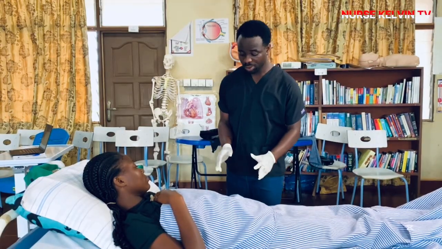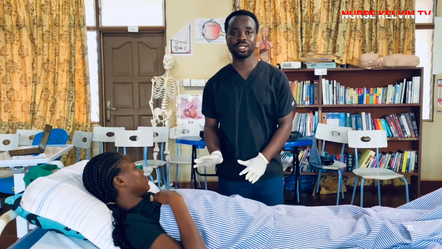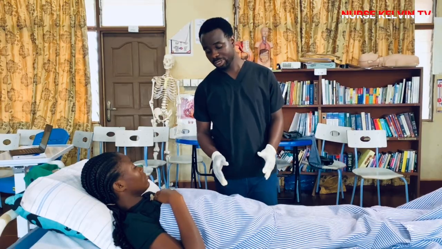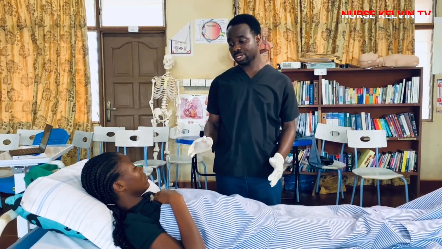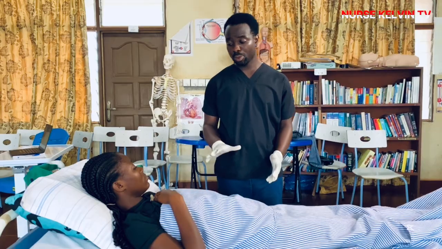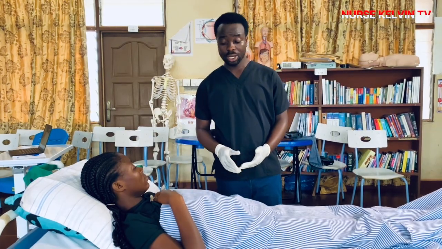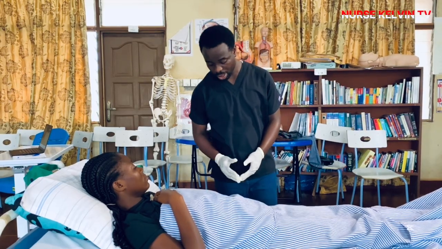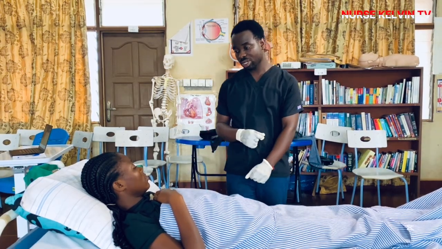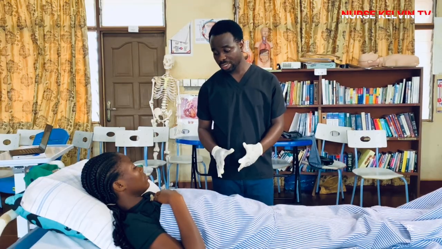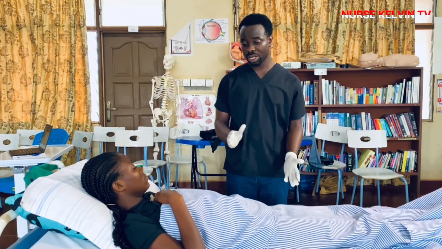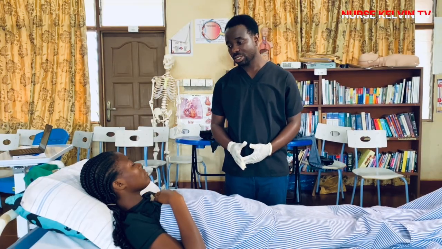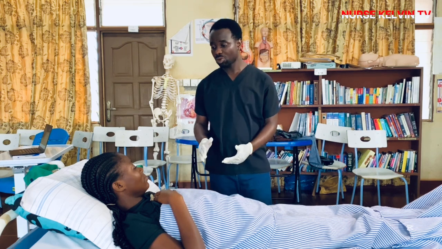And you have to educate the patient about the medication and the side effects.